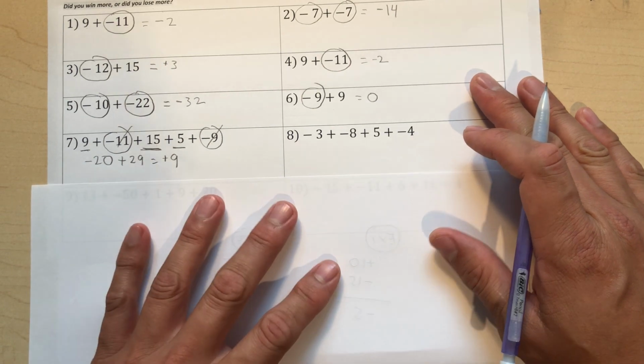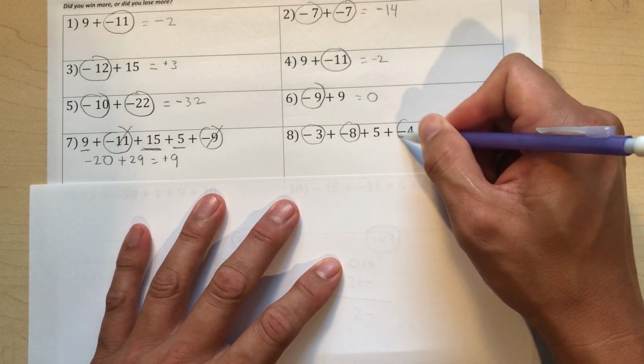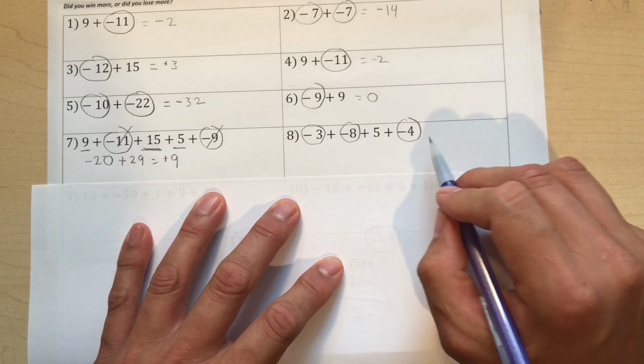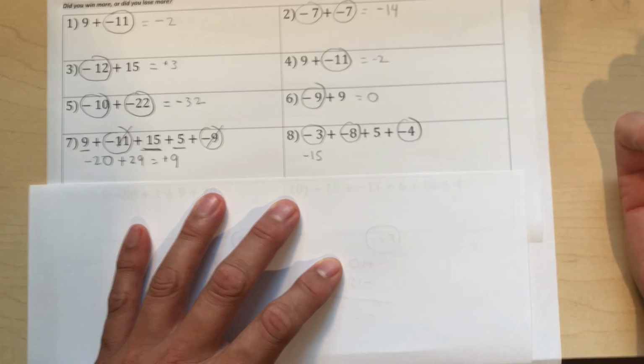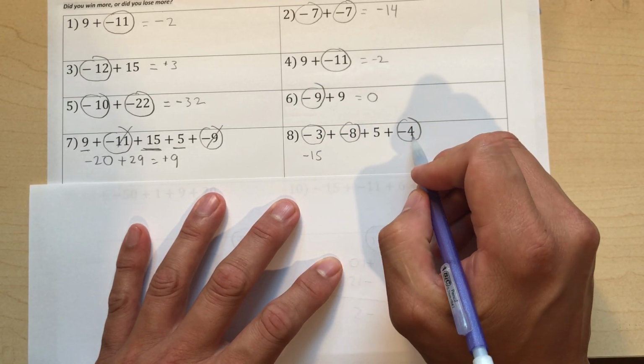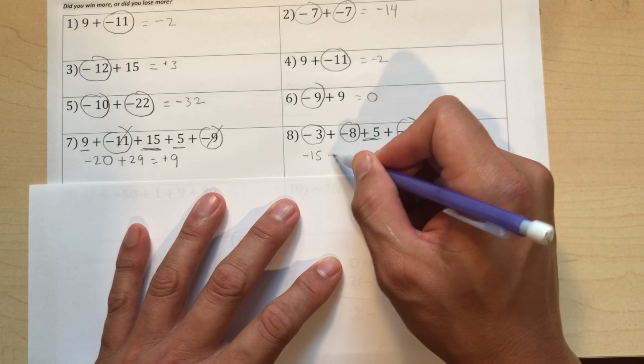All right, again, same thing. I want to collect all my losings. I lost 3, I lost 8, I lost 4. That's 11. I mean, I lost 15 total. Okay, you can use your finger. Oh, 15. 3 plus 8 plus 4 is 15. Okay, but I did win 5 here.